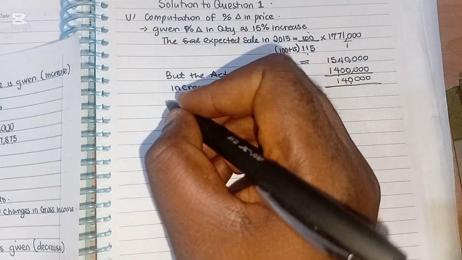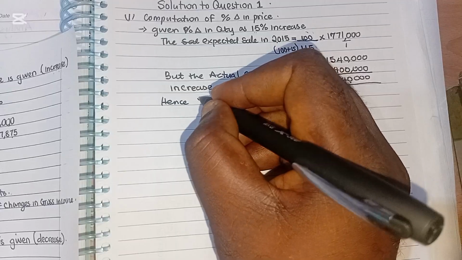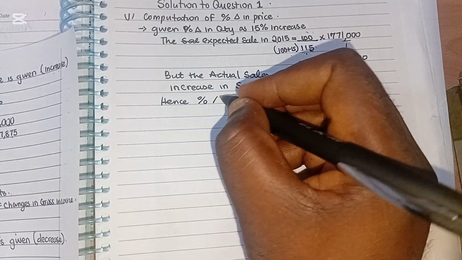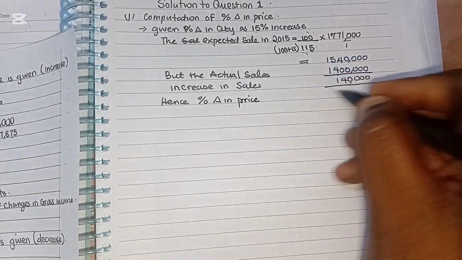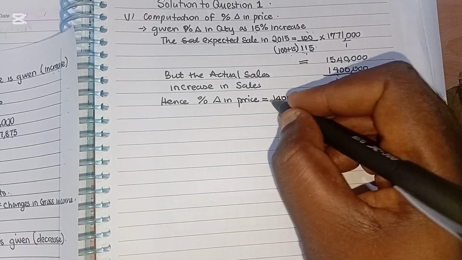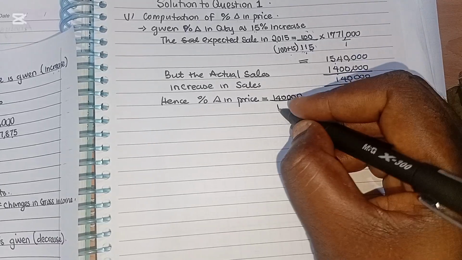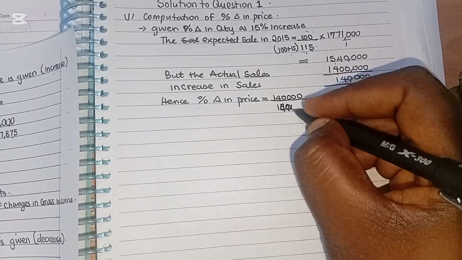You now say, hence, percentage change in price will be 140,000 divided by 1,400. Sorry, 1,400 million.